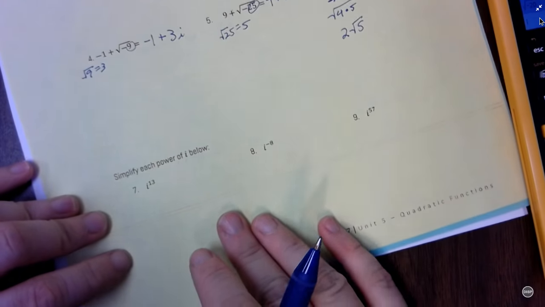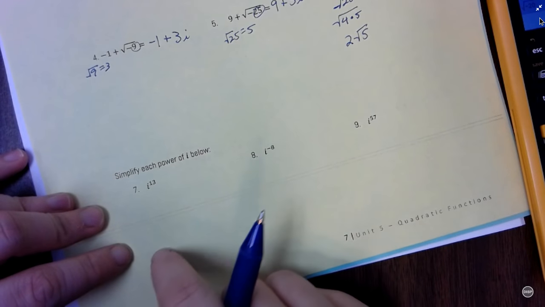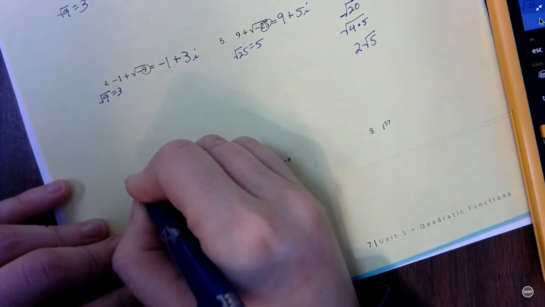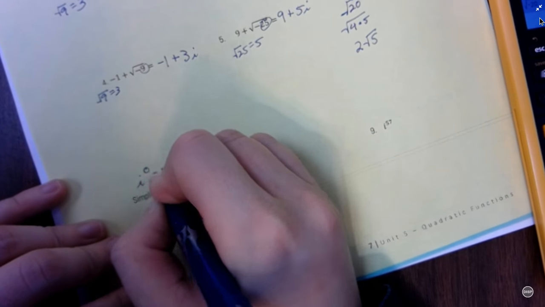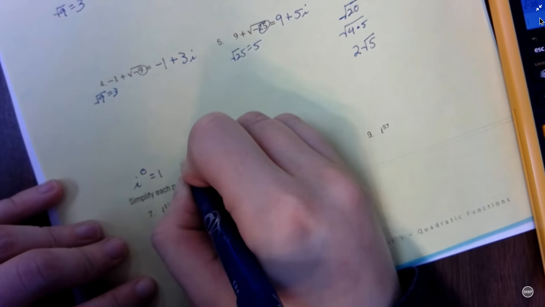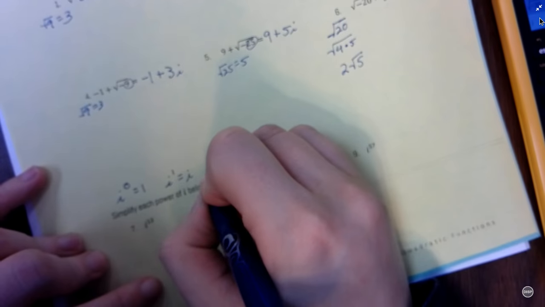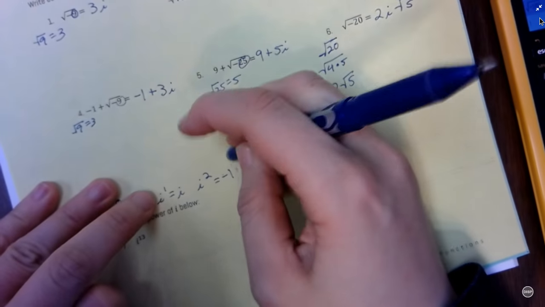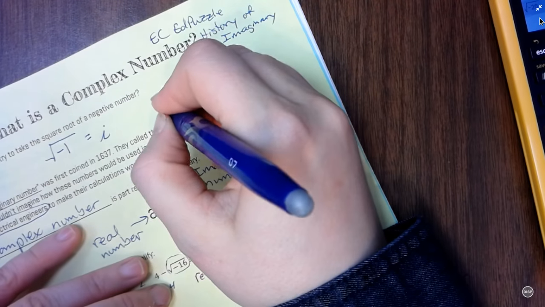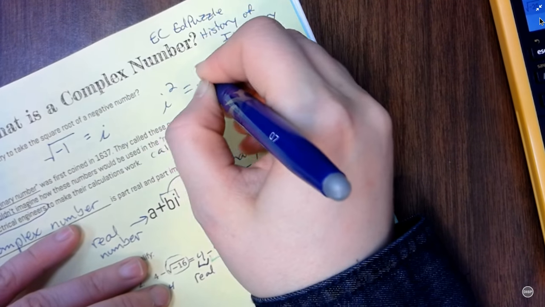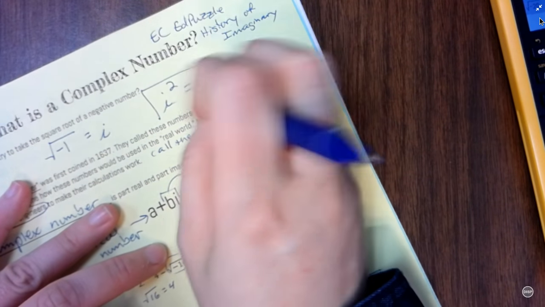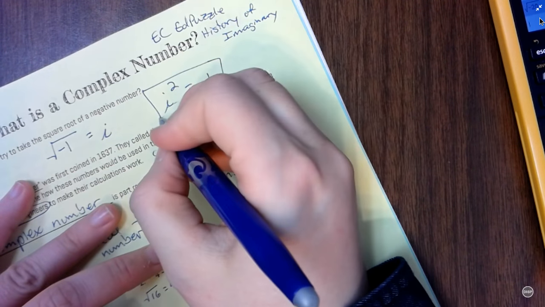Now for the powers, I want to show you a pattern, and then I'll show you the cheat way to do this. So the pattern is this. If you take i to the 0 power, you get 1. i to the 1 is i. i squared is negative 1. In fact, that's such an important rule that I want you to put it at the top of the page. i squared equals negative 1. Box that in. That is very important for us to know. i squared is negative 1. Okay.